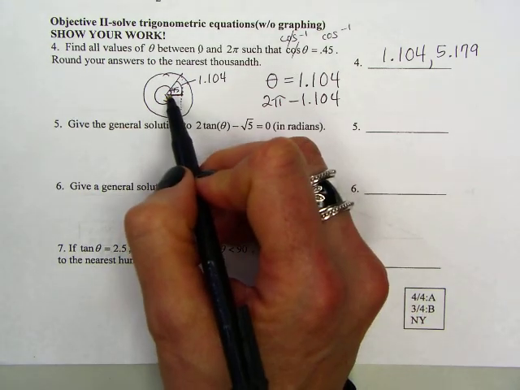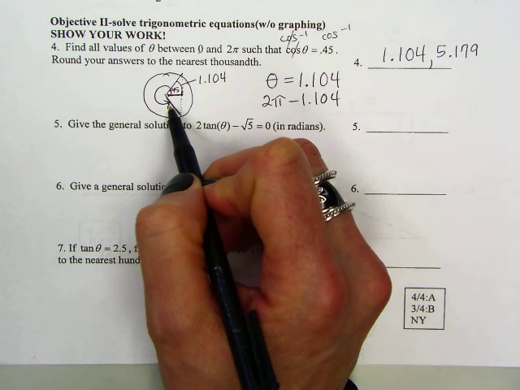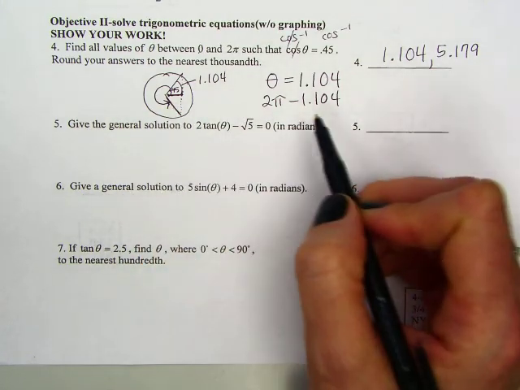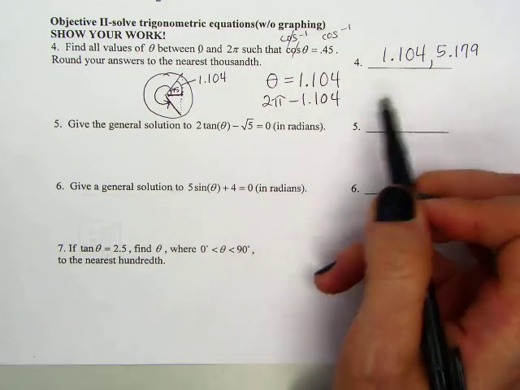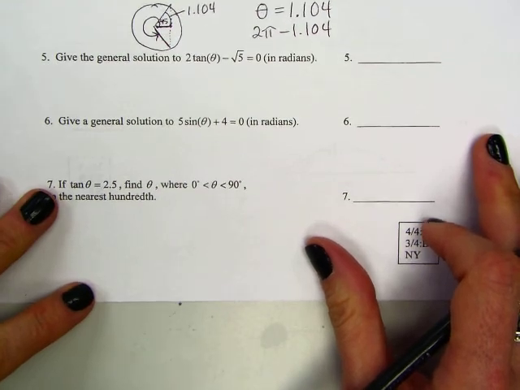Again, I always think of it as, you know, I don't go quite all the way around because I go back 1.104 or however you want to work that out in your head. But you do subtract it from 2 pi and get 5.179 is the other one. Okay. All right, number 5.